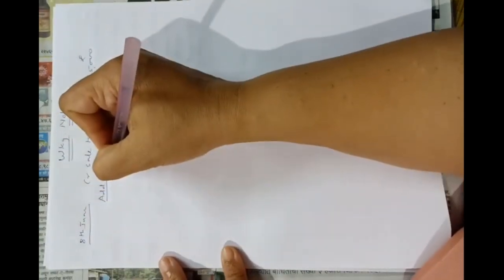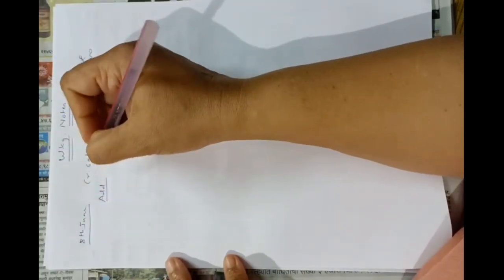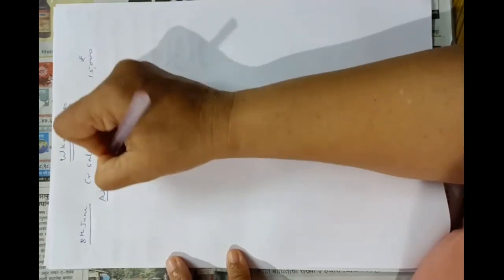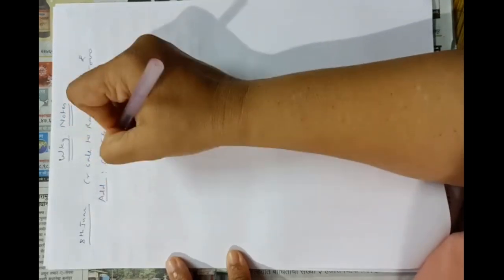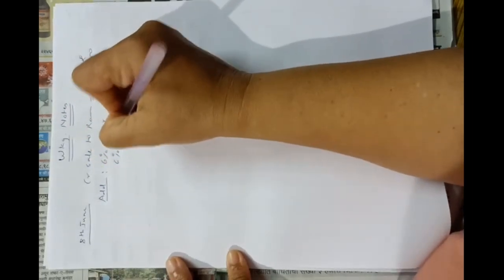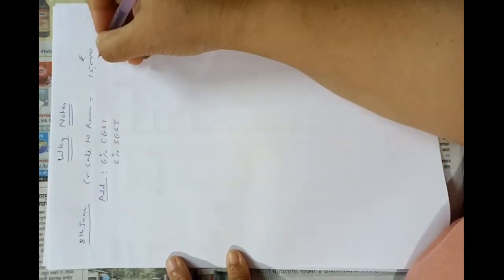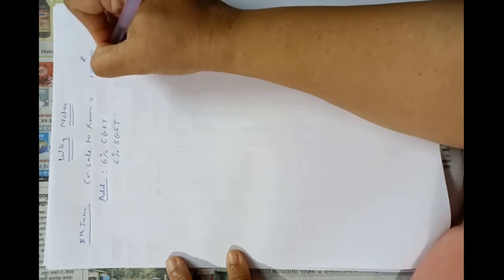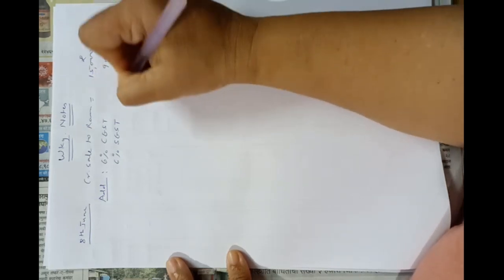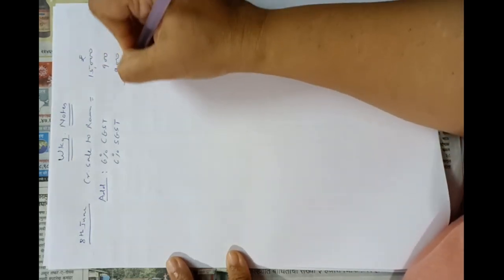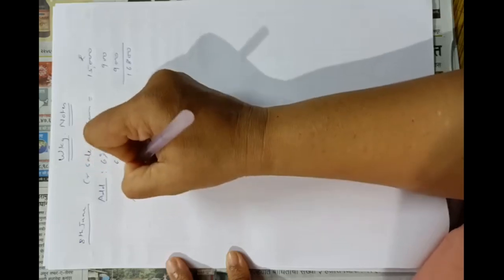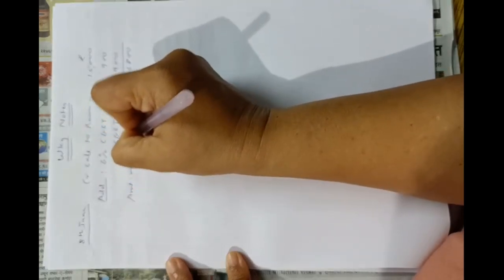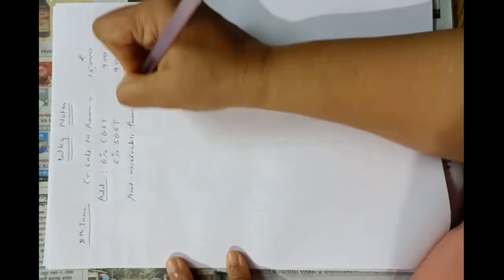Okay, we have to add 6% CGST and 6% SGST. So 6% of rupees 15,000 is 900. So total amount receivable is 16,800. Amount receivable from Ram, 16,800.